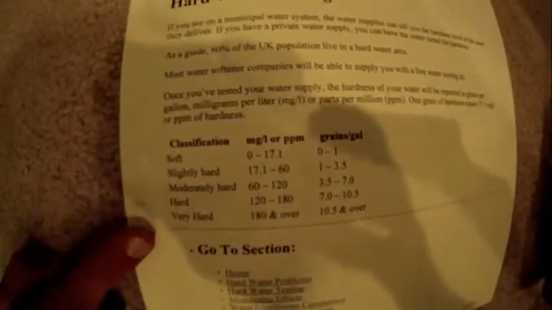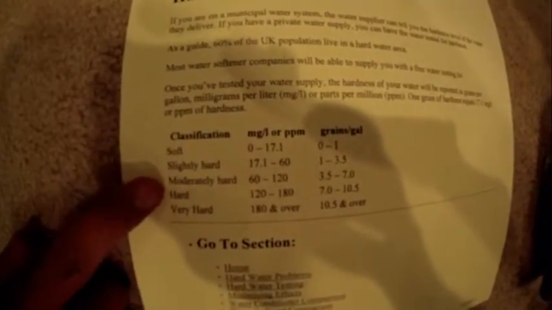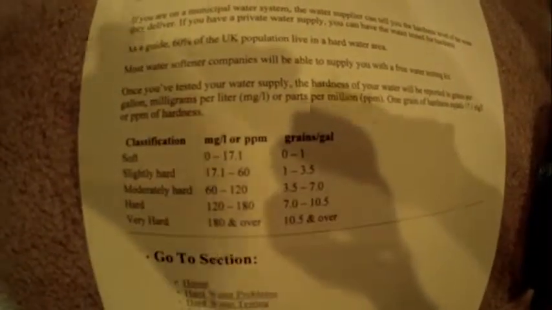Here is a map of the water hardness in the United States. As you can see, the Midwest has really hard water, including in Montana, where we live. On the East Coast and West Coast, you can see that the water is a lot softer, meaning that they don't usually need a water softener. This chart classifies different hardness of water, from soft, slightly hard, moderately hard, hard, and very hard, depending on the amount of calcium and magnesium in the water, either measured in milligrams per liter or grains per gallon, as you can see here.